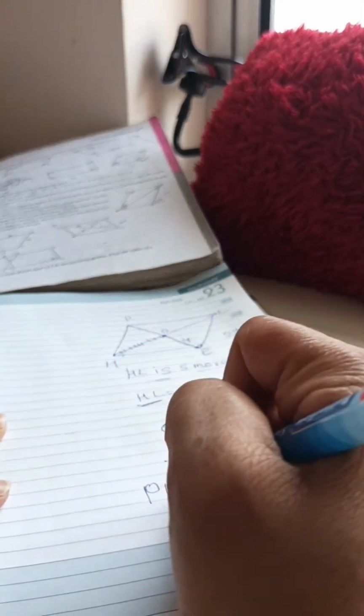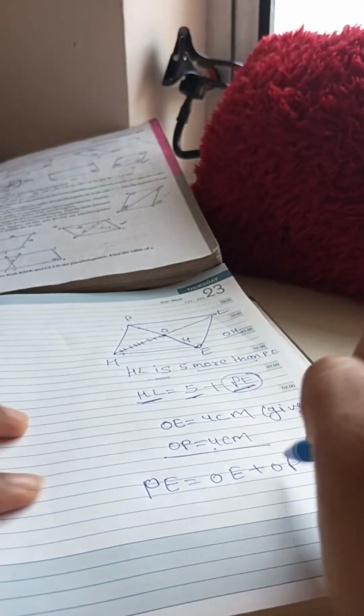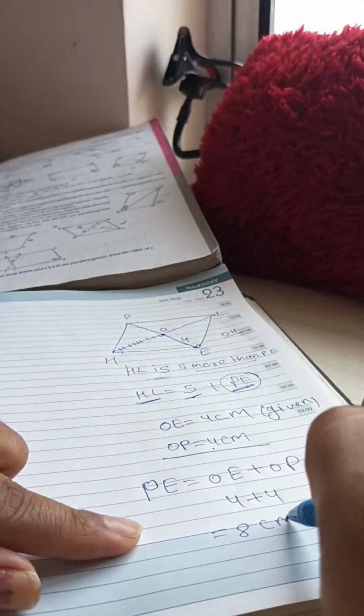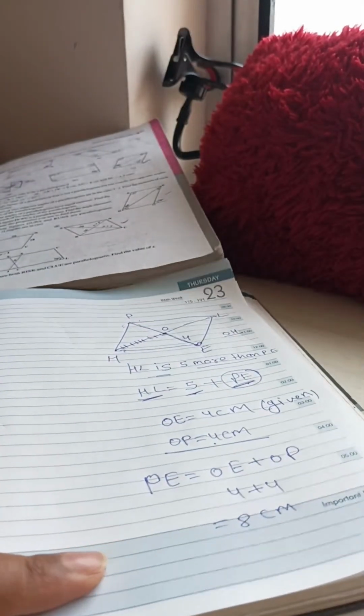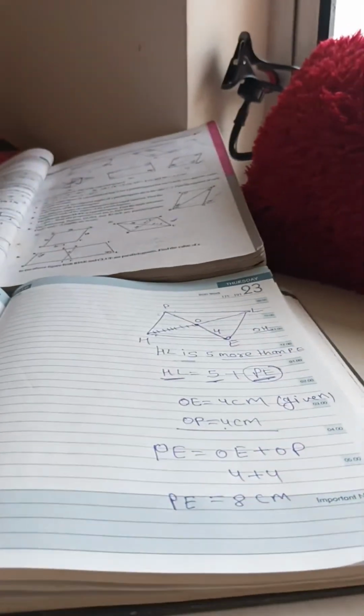What is the value of PE? We can calculate PE as OE plus OP. OE is 4 and OP is again 4, so PE is 8 centimeters. Is it clear? Now we have found the value of PE: 8 centimeters.